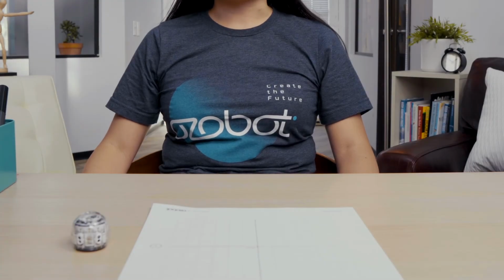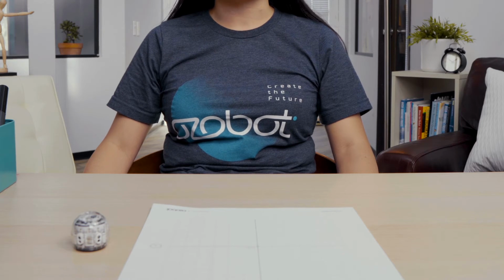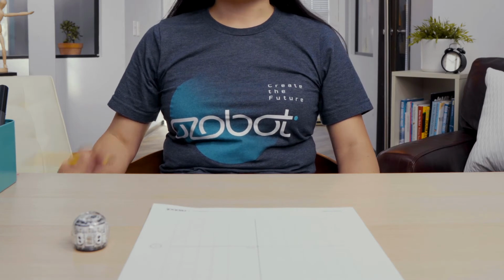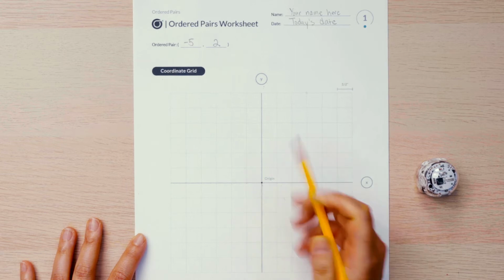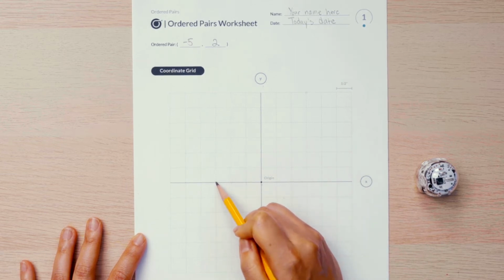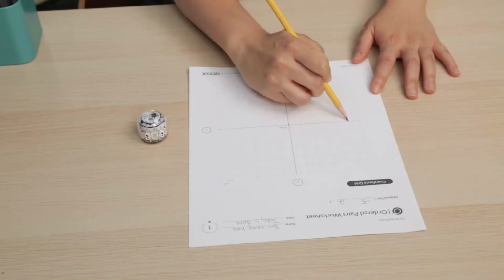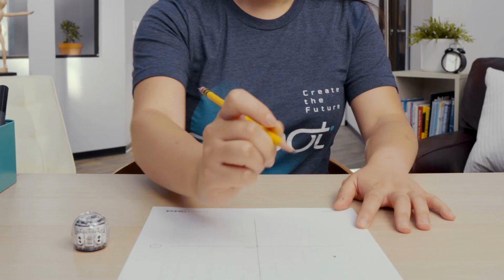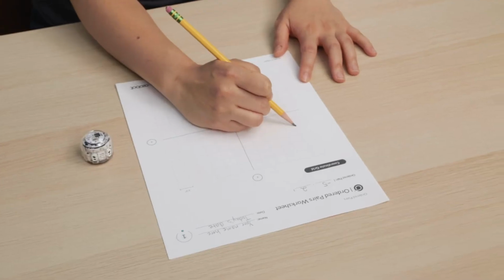Now that you have written your ordered pair, it is time to plot the coordinate or the location of the ordered pair on the coordinate grid. My first ordered pair was -5, 2, so I will start at the origin, move 5 places to the left, 1, 2, 3, 4, 5, and 2 places up by counting the grid lines, 1, 2. Once I am at the correct location, I will make a point or circle to mark it.